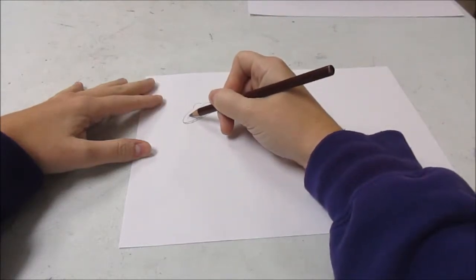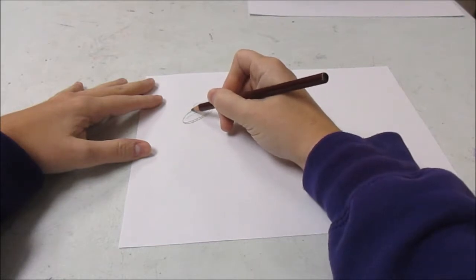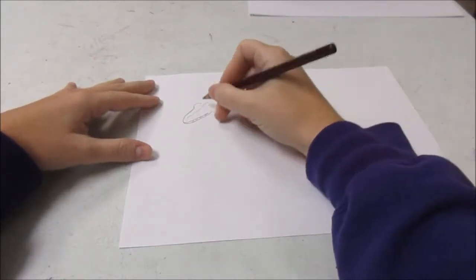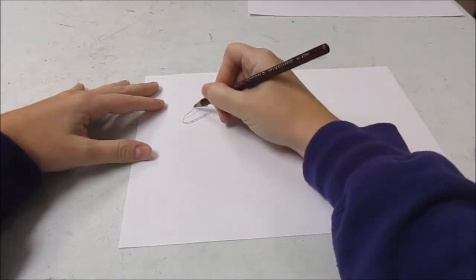Now you'll need a bump on the end. And you can put a wavy line. So we've got his head. I'm going to put an eye here. And an eye here.